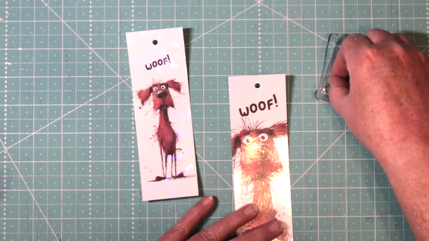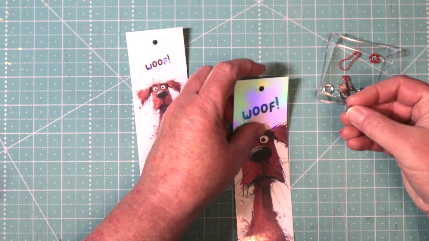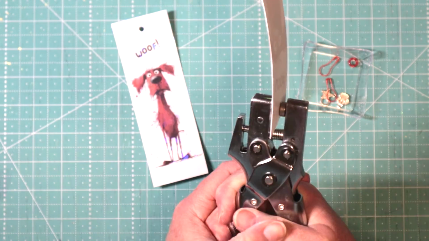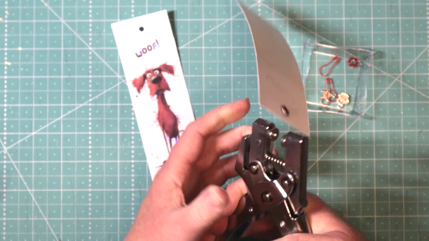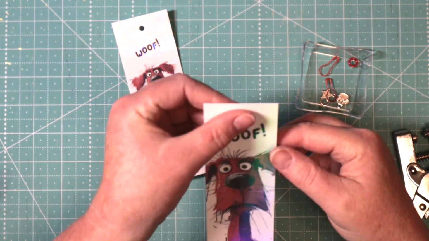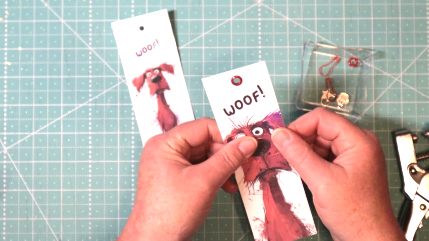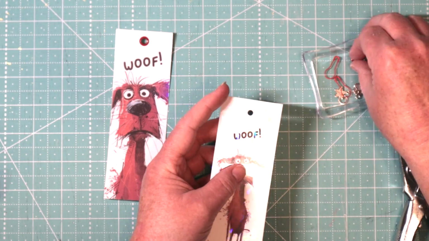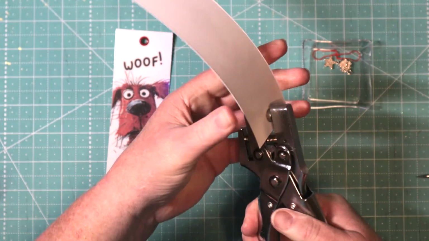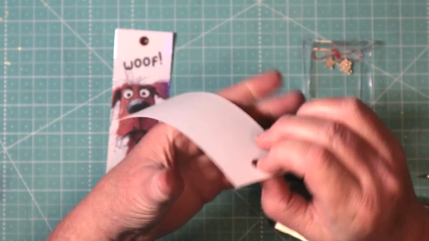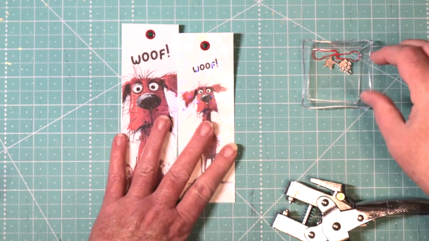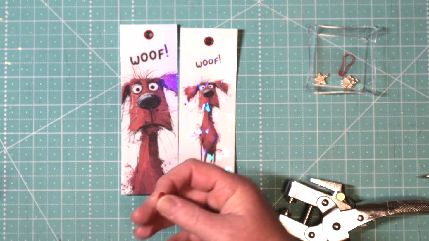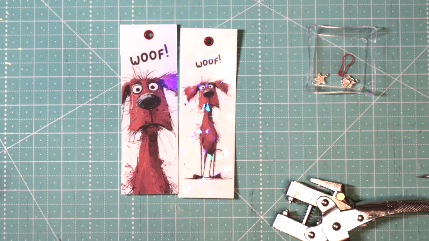Little container of odds and ends here that we're using. I'm going to be putting this rivet in. Give it a squeeze. Perfect. Came out nice and smooth on the back. All right, repeat that for this one. Give it a squeeze. All right, that looks great.